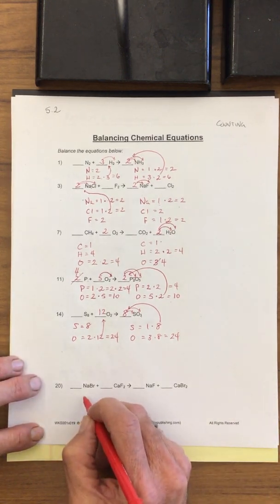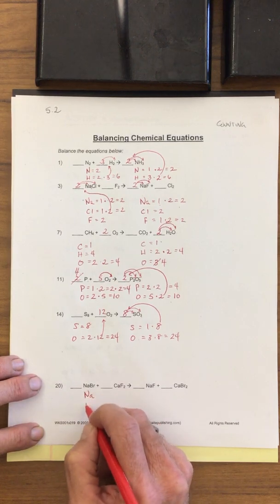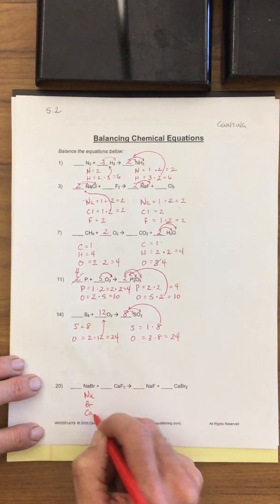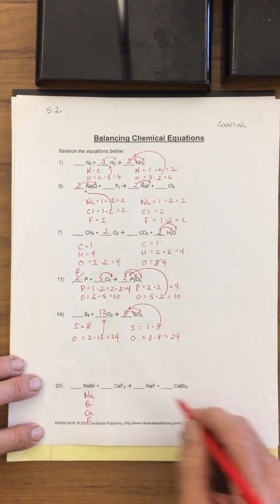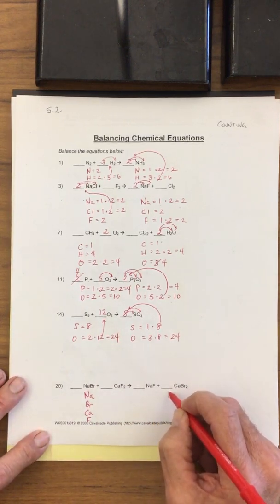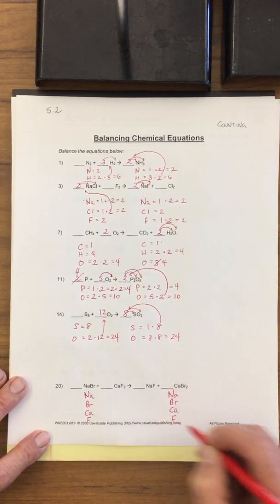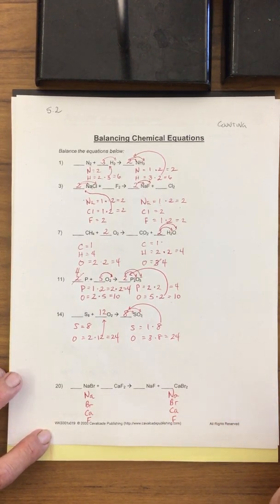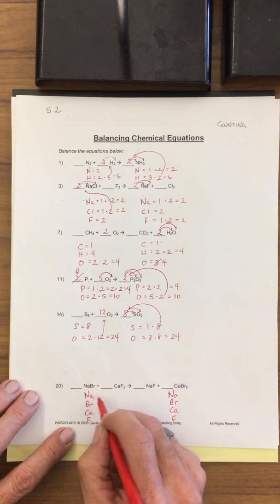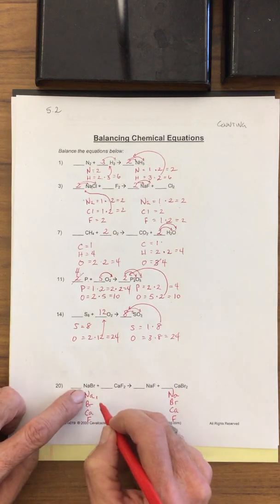Last one, list them. Sodium, bromine, calcium, and fluorine. Okay, list by the subscripts. I have 1 Na here.